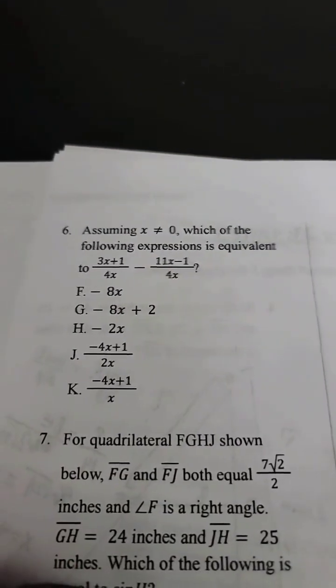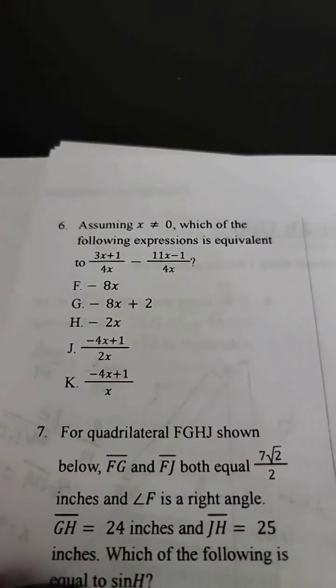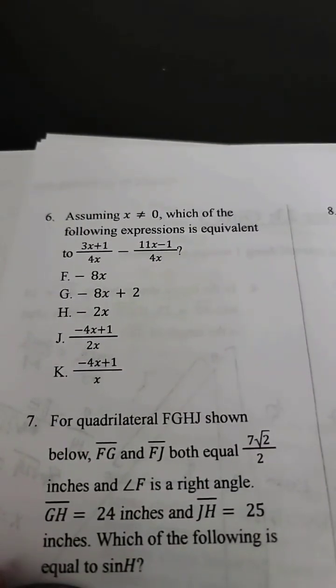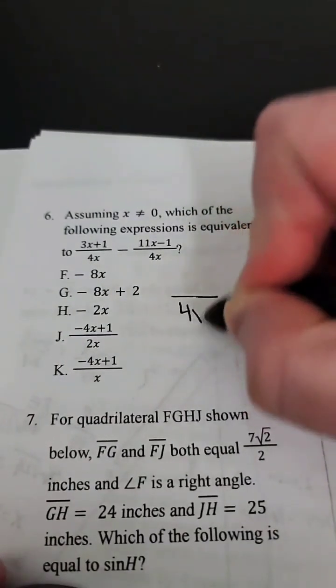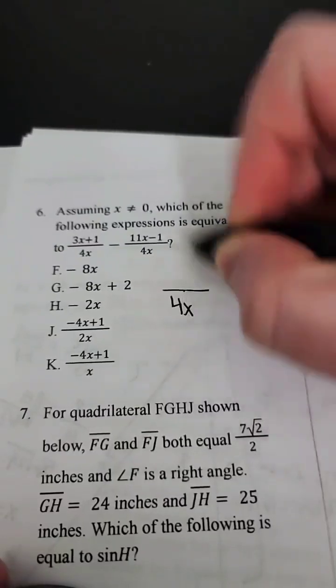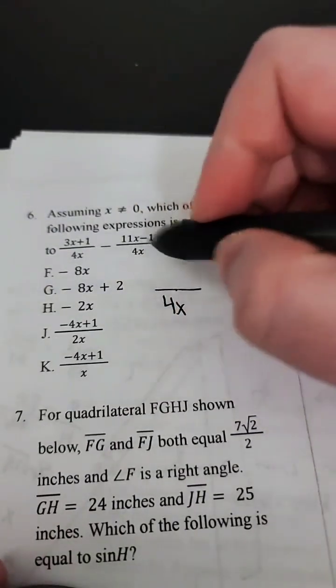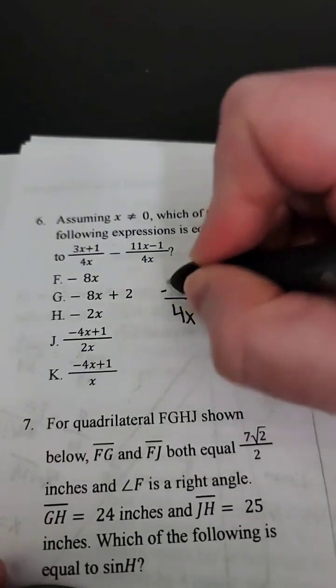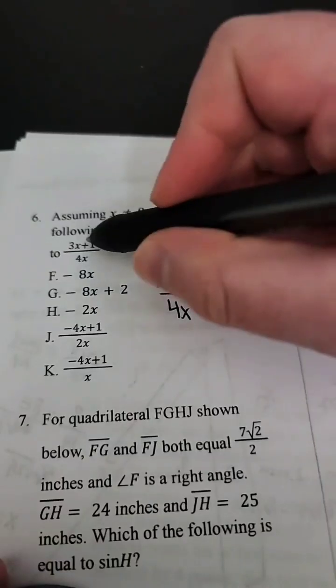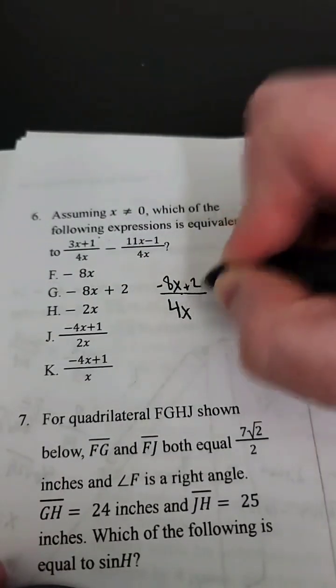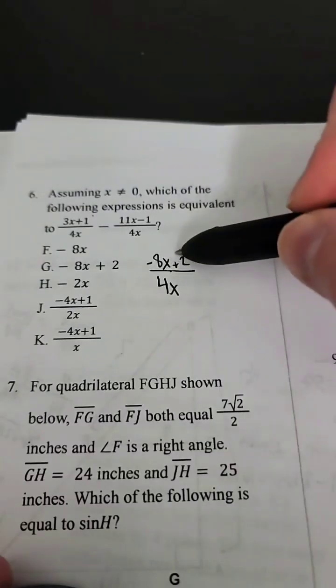Okay, so now let's go to number 6. So number 6 says, assuming that x is not equal to 0, which of the following expressions is equivalent to this right here? So we would say that we're going to keep the common denominator because it's just subtracting fractions. So keep the common denominator, and we're going to subtract in between these. So we're going to say that 3x minus 11x is going to be negative 8x. And then we're going to say 1 minus negative 1. Remember, minus and minus is plus, so it's really 1 plus 1 is going to be 2. So now we have negative 8x plus 2 over 4.